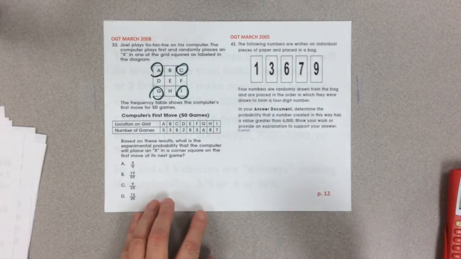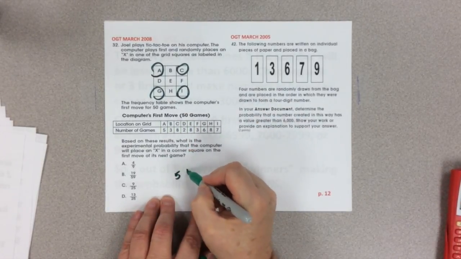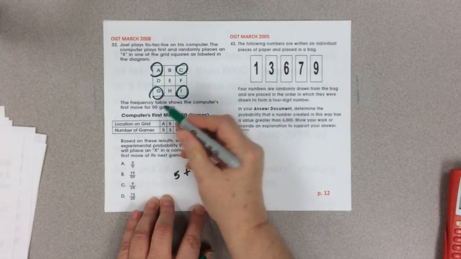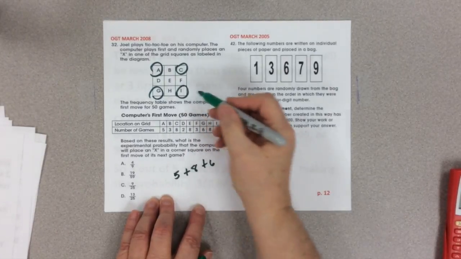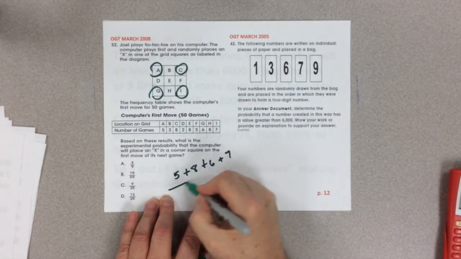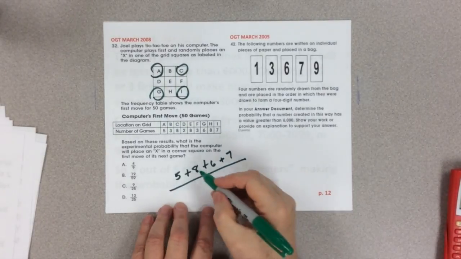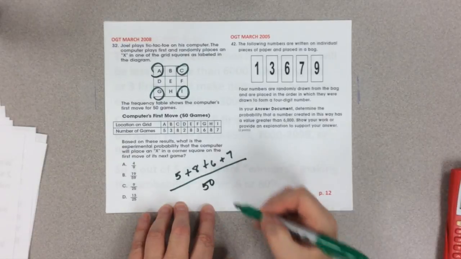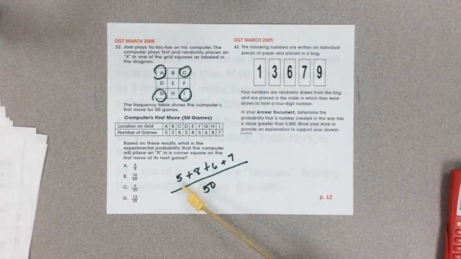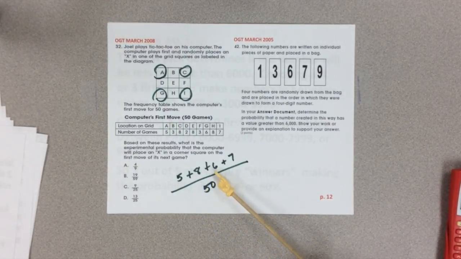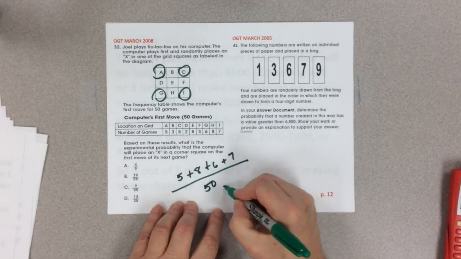Okay, so we check it out. A was 5. C was 8. G was 6. And I was 7. So I would add that up and divide that by 50 games. So this is 13, this is 19, that's 26 out of 50.